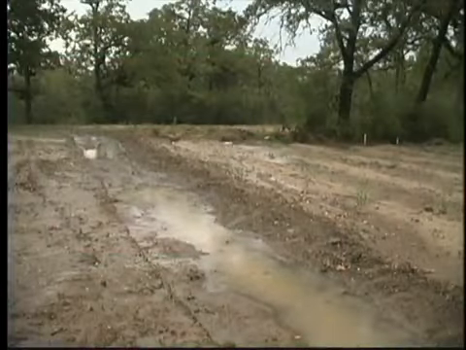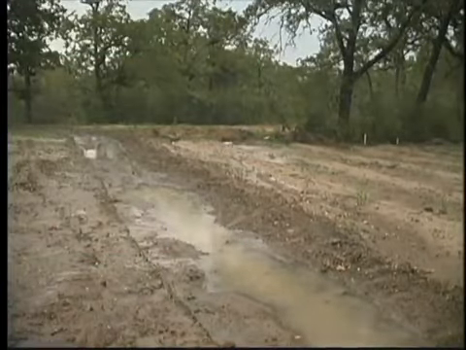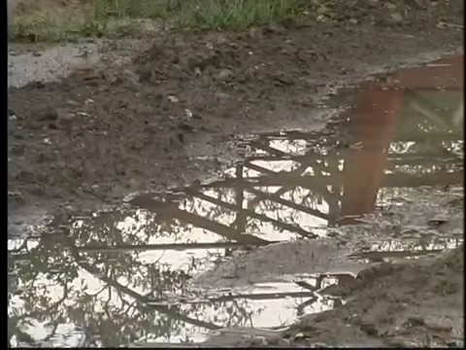Rainfall runoff should be diverted off the treatment field. This keeps the field from being saturated and possible failure of the system.